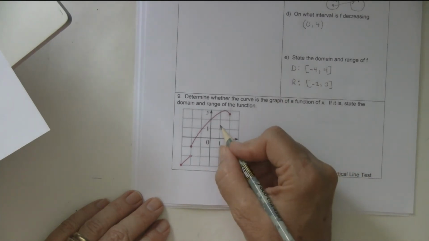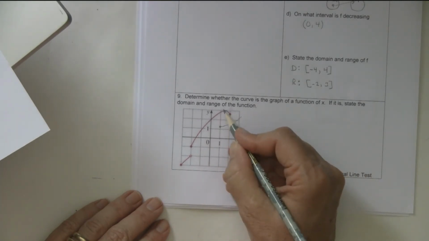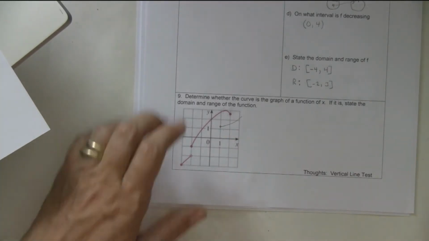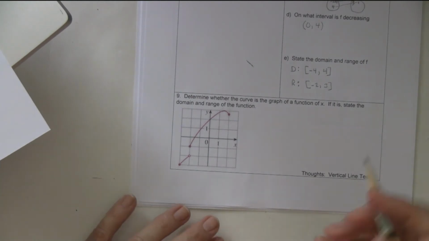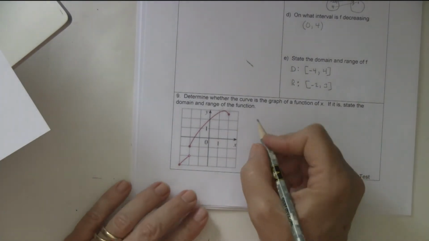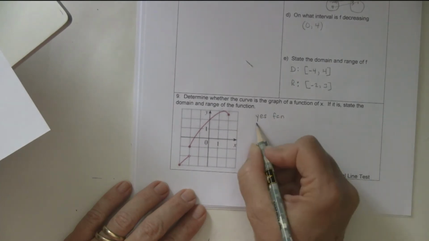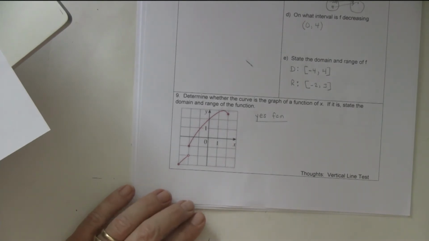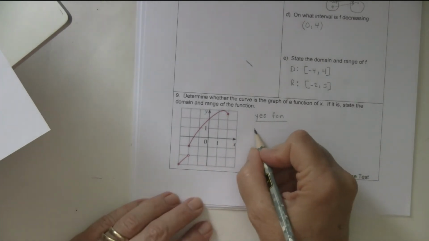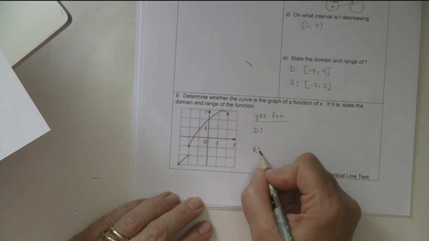If I had another piece of the function, which I don't have, but if I had a piece that was like this, then a vertical line right here would hit it twice, and then it would not be a function. But that's not happening on this graph. So the first question is to state whether it's a function. I'm going to say yes, it's a function, and I'm going to abbreviate function FCN. And then it asks me, if it is a function, to state the domain and also the range here.